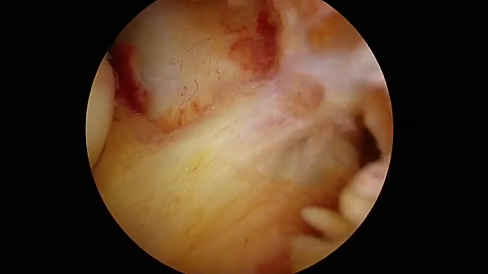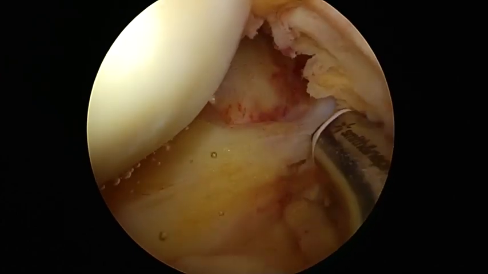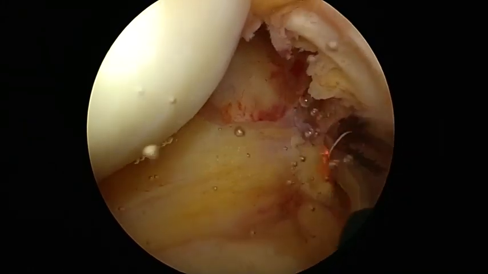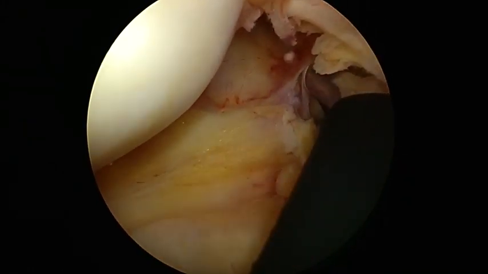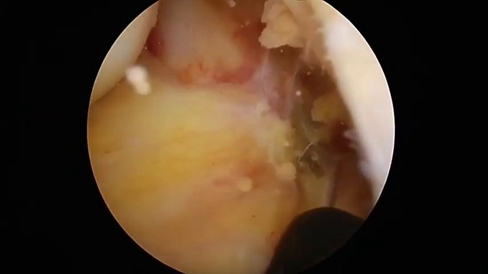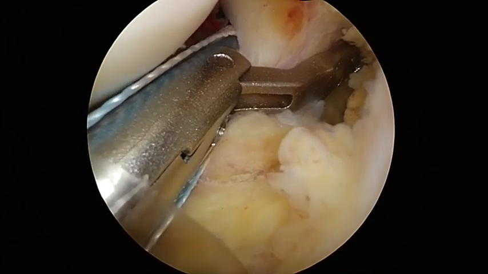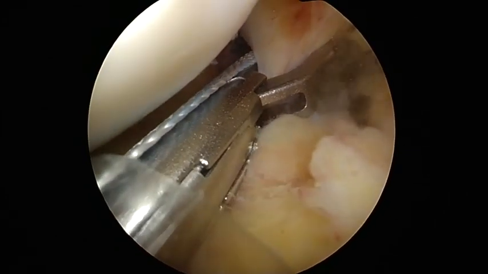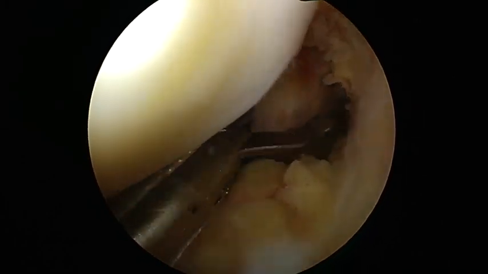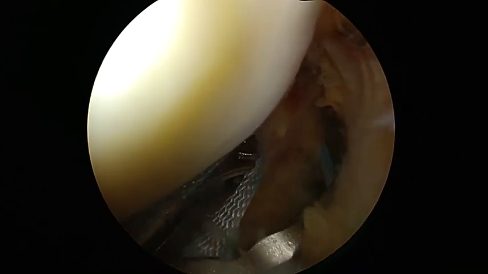For the pullout technique, the tibial bone tunnel area is cleared using a shaver or radiofrequency system from the low posteromedial portal. If fracture displacement is significant, debris from the fracture site is also removed. The suture tape is sutured to the PCL using a suture passer from the low posteromedial portal. In this case, we used a cinch stitch suturing.